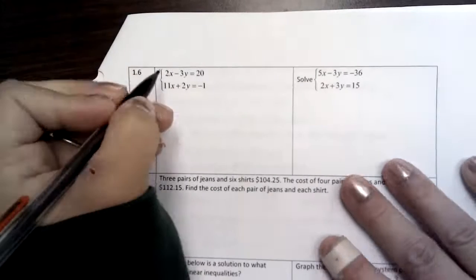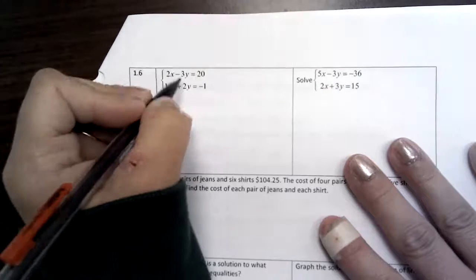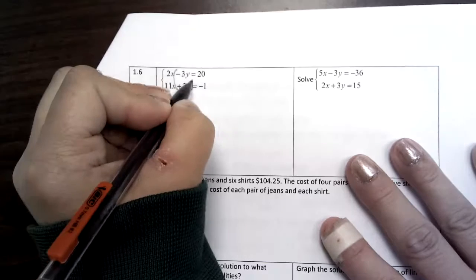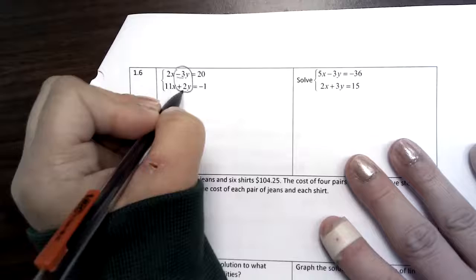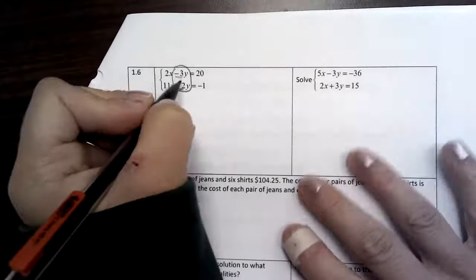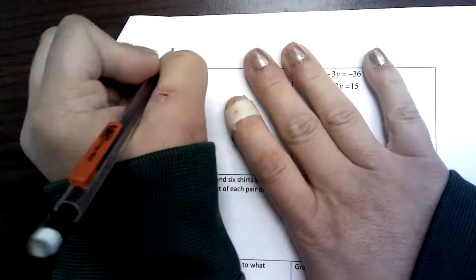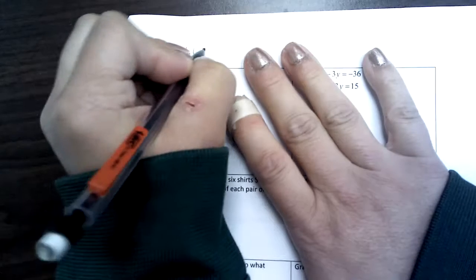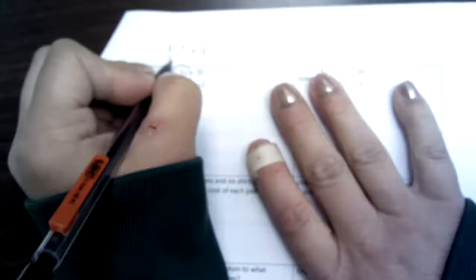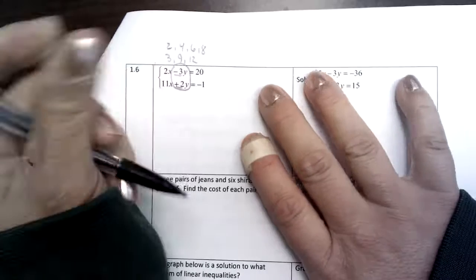So here's another problem. Once again, my x's are not the same and my y's are not the same. I'm going to choose my y's because my coefficients are smaller, so it makes it smaller numbers I have to work with overall. But in this case, I have a 2 and a 3. So if I count by 2's, it's going to be 2, 4, 6, 8. And if I count by 3's, it's 3, 9, 12. Hey, oh, I missed a number.